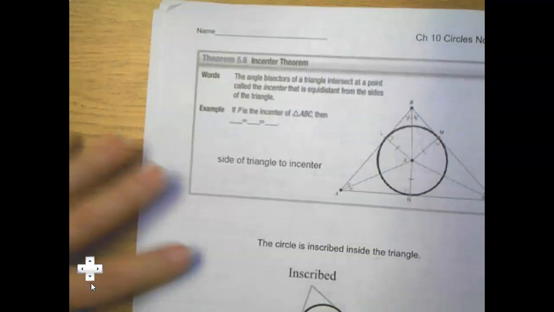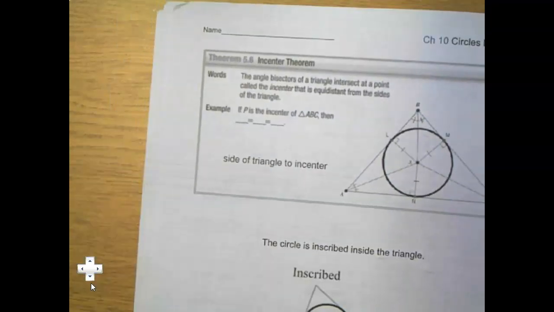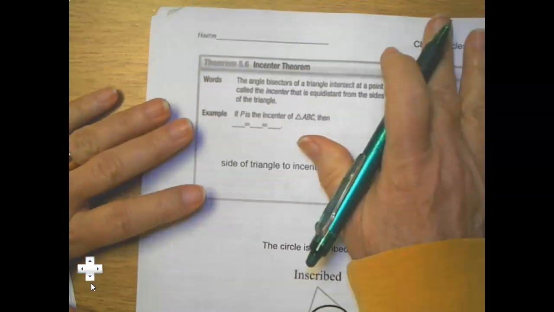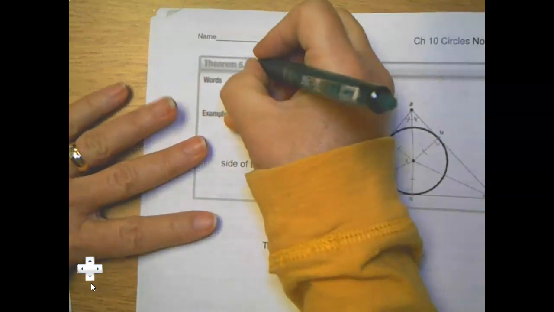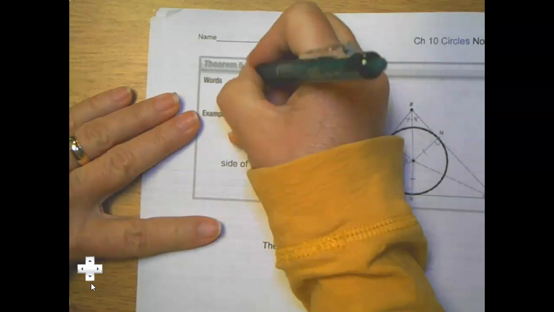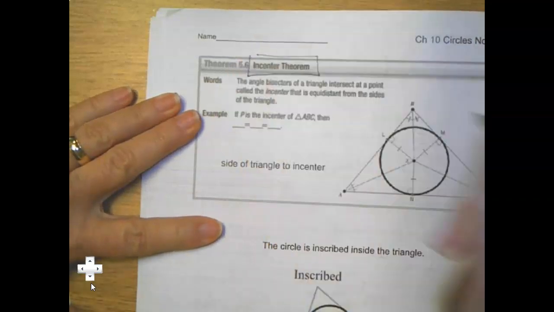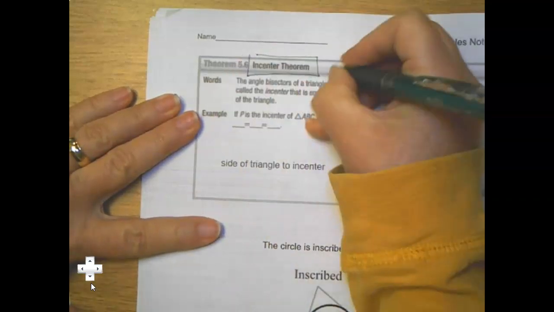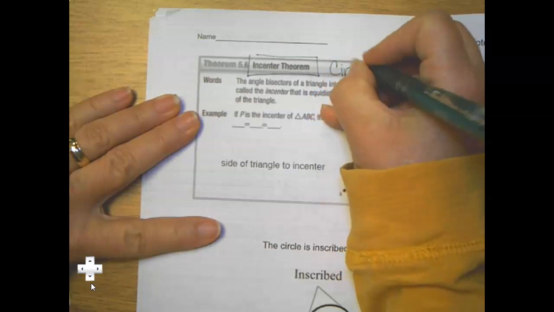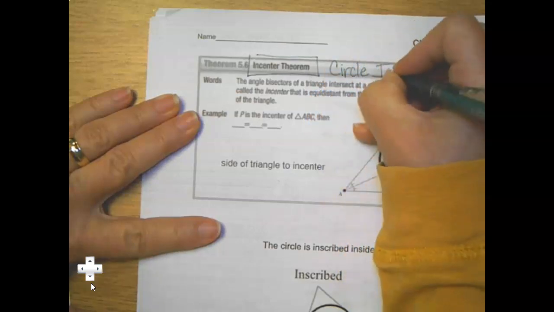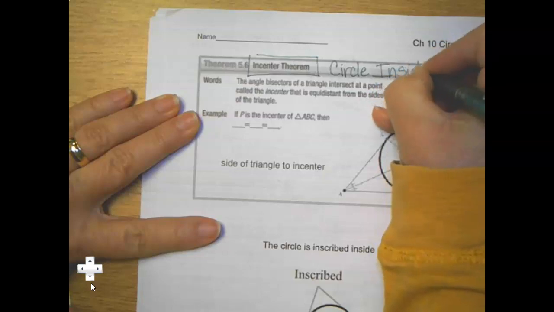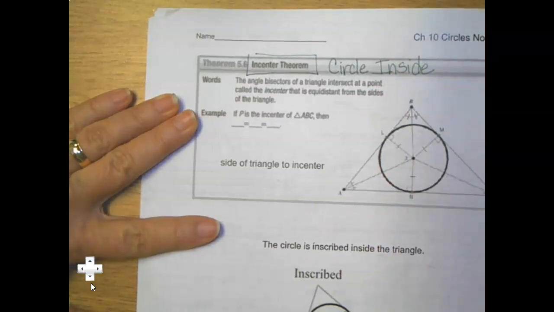All right, so this is where this gets different than what we did the other day. This is where you're looking at an incenter, which is different than the circumcenter. So an incenter, circle inside, has a whole different group of rules.